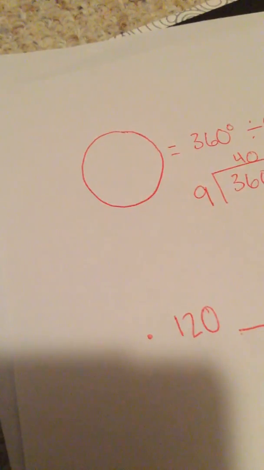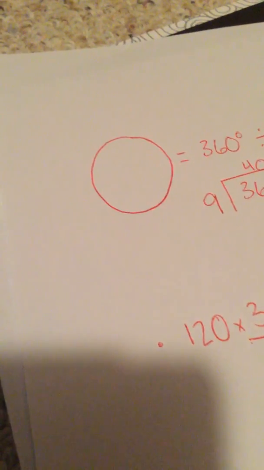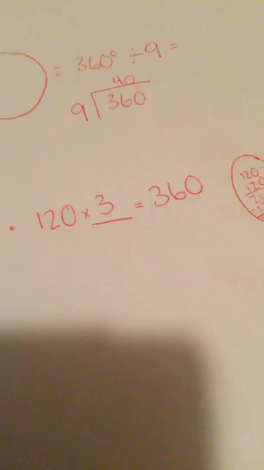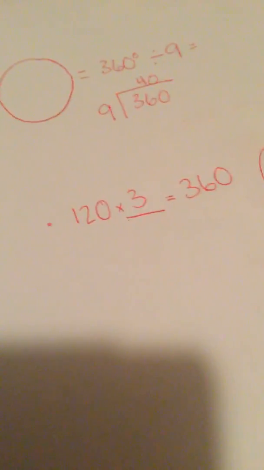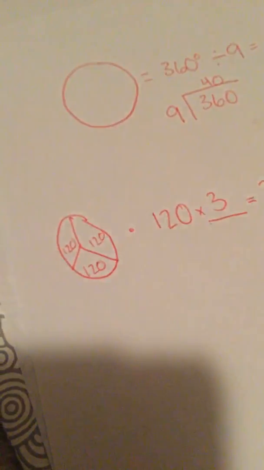So how many times did I have 120? I had it 3 times. What that means, oh, sorry guys, you weren't seeing what I was doing. What that means is you have a circle and it's cut into 3 pieces. This piece is 120, this piece is 120, and this piece is 120.